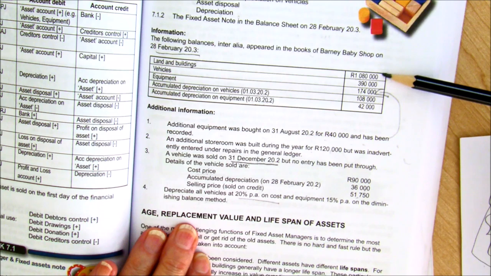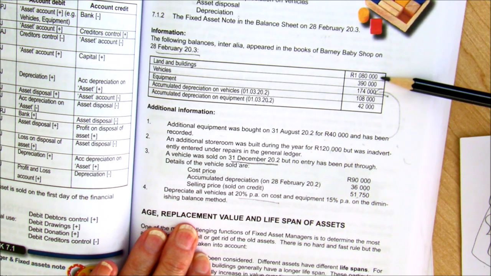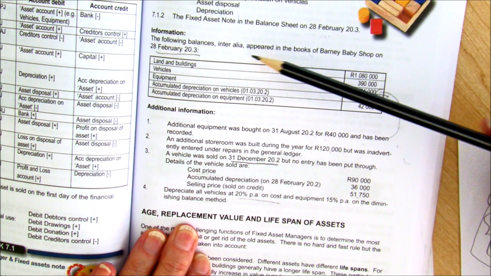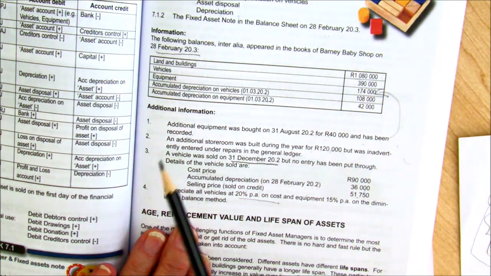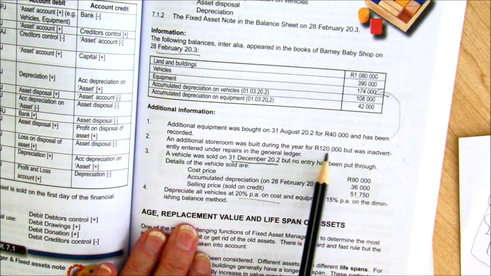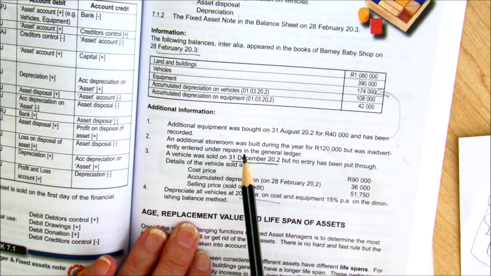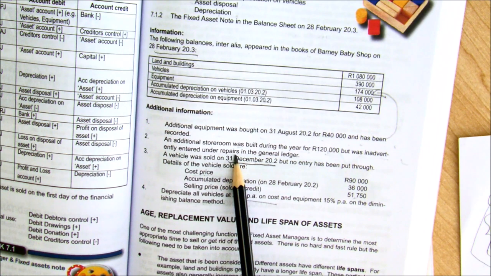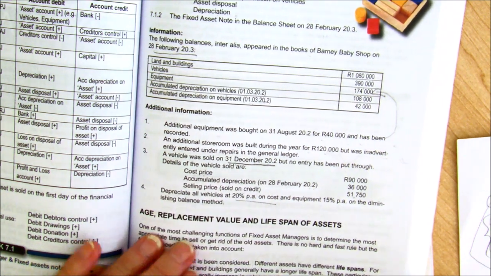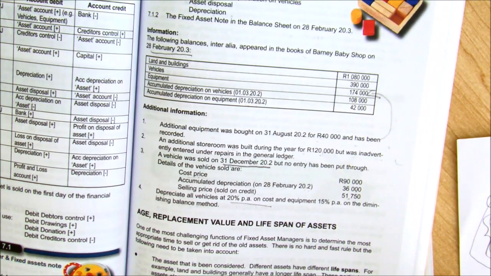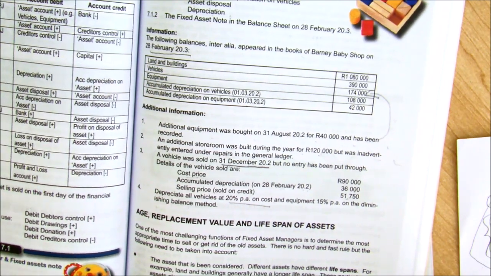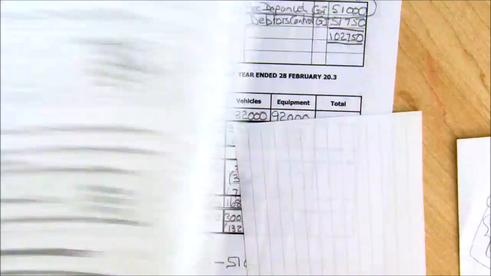You are given a land and buildings figure of 1,080,000 here at the end of the financial year. You are then told in adjustment number 2 that an additional storeroom was built during the year for 120,000, but was inadvertently, or by mistake, entered under repairs. That is a mistake because a storeroom is an asset. It's not an expense, so it doesn't appear under repairs. In your income statement, you'd have to take it away from repairs and add it onto vehicles. So this 120,000 has not been entered into our books here.